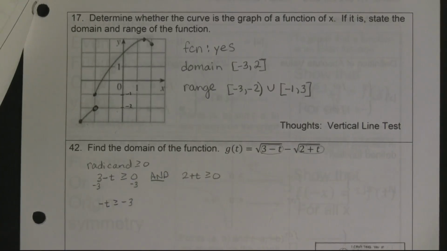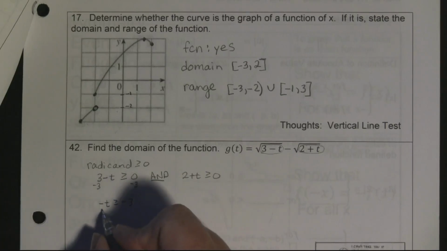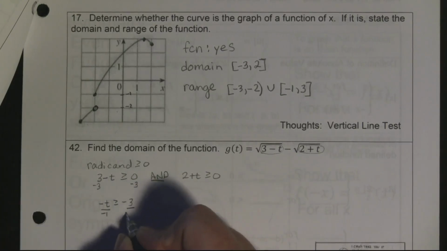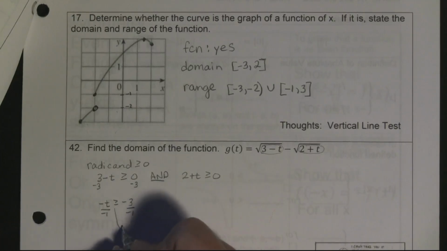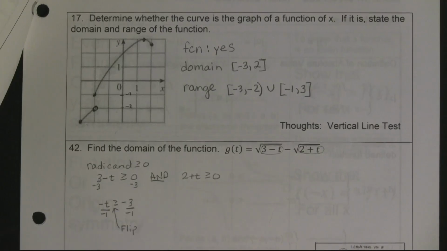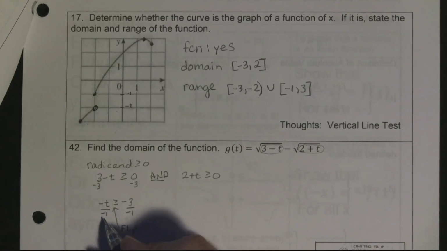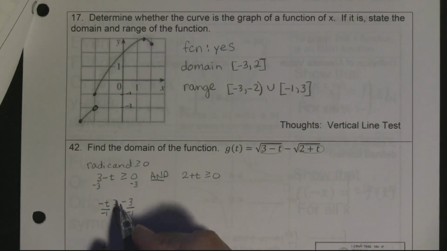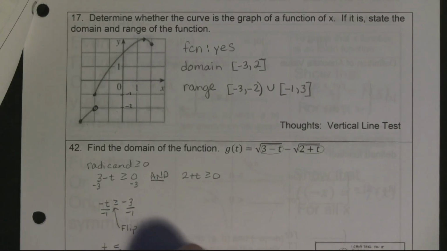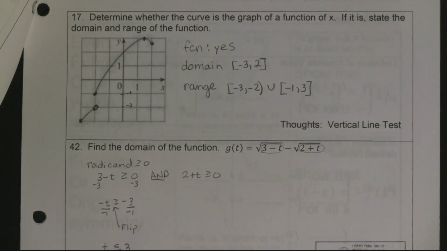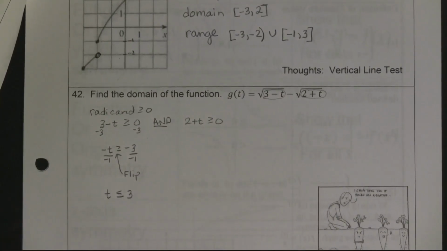Then in order to solve this, I'm going to divide by -1. And when you divide by a negative, you have to flip the inequality symbol. I don't know if you remember that you need to flip that inequality symbol. So negative t divided by -1 is t. And then I'm going to flip the inequality symbol. And then negative divided by a negative is +3. And I'm going to graph that on the number line.